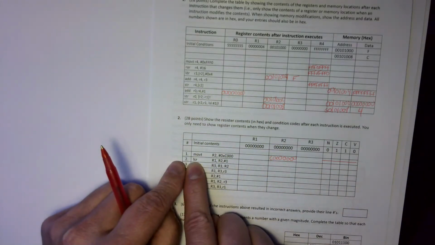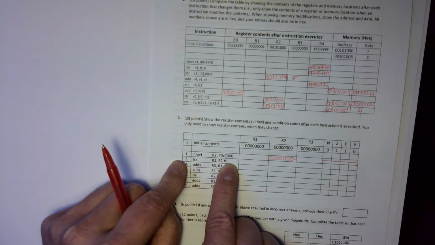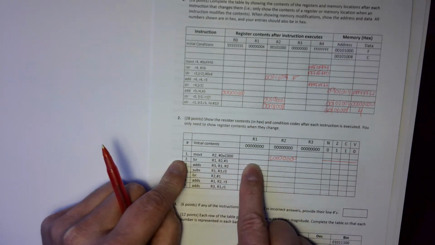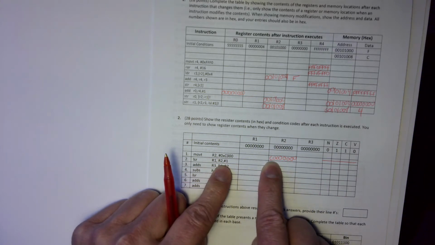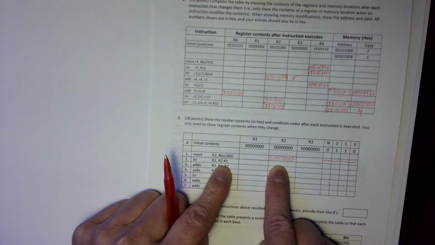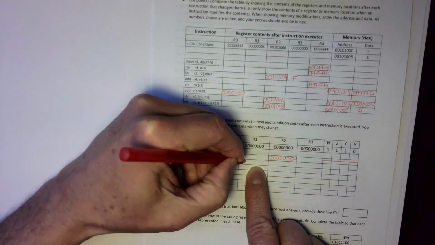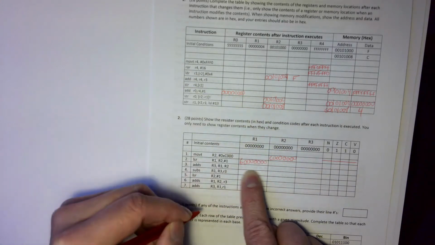Okay, the next instruction, logical shift right R2 by 1 and put the contents into R1. So R1's getting a new value, and it's going to be R2, which now contains C and a bunch of zeros. I'm going to shift that right by 1 bit. So that's going to put into R1 then a C shifted right by 1 bit, and that's going to give me a 6. If you're not sure about that, you can write it down and look at the bit patterns.